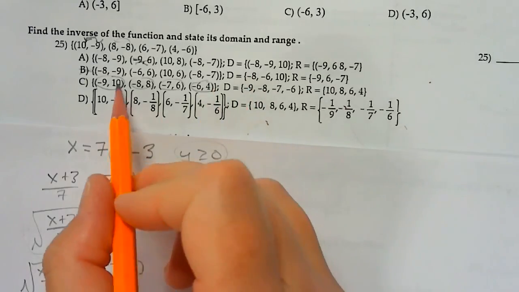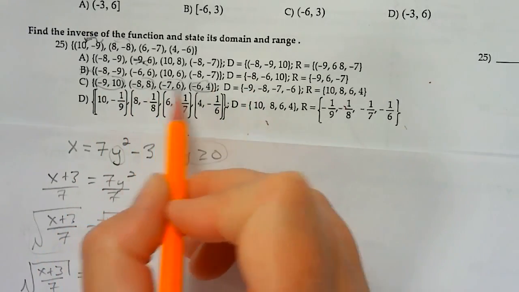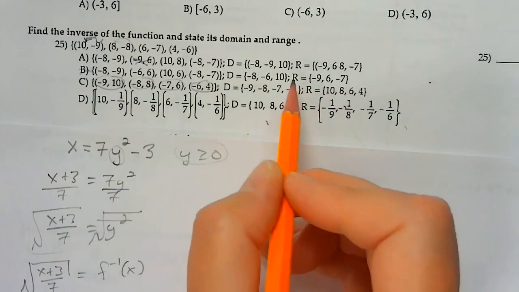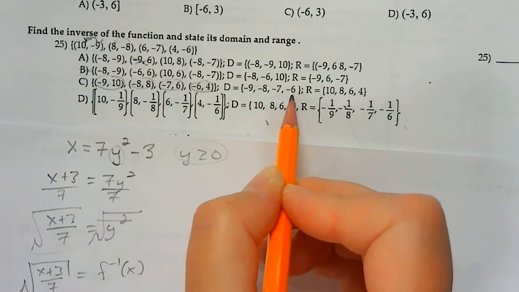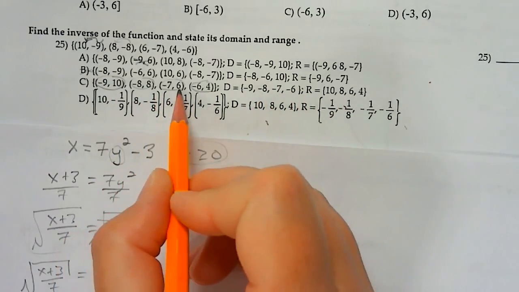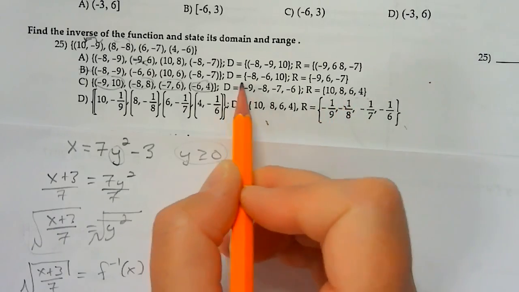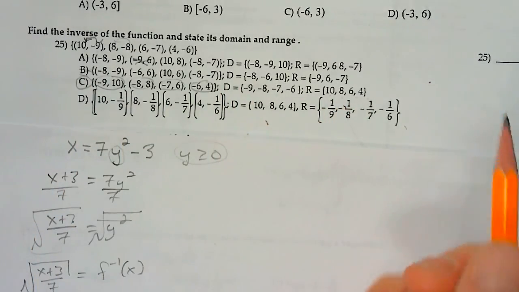And then the domain is the new x's. So -9, -8, -7, and -6. The range is 10, 8, 6, and 4. So C is definitely the right answer.